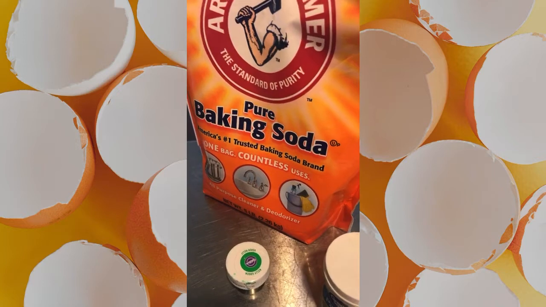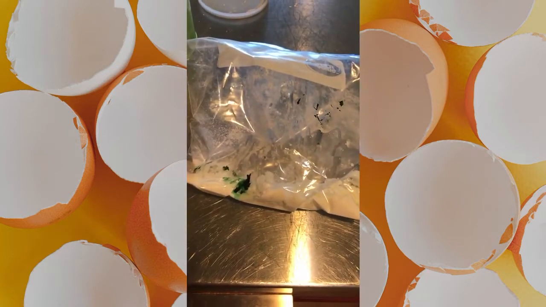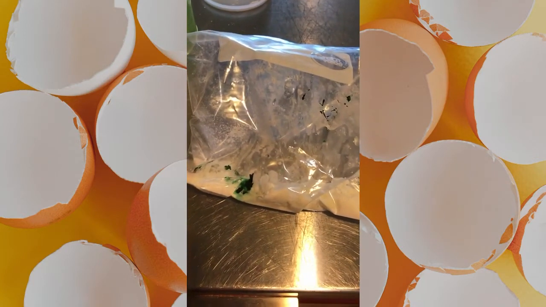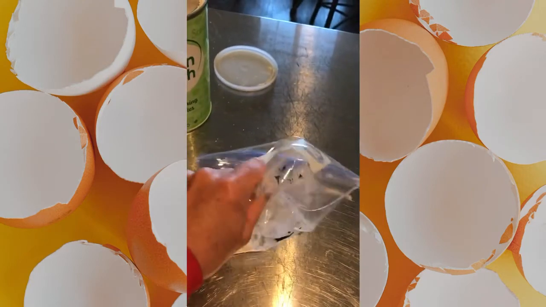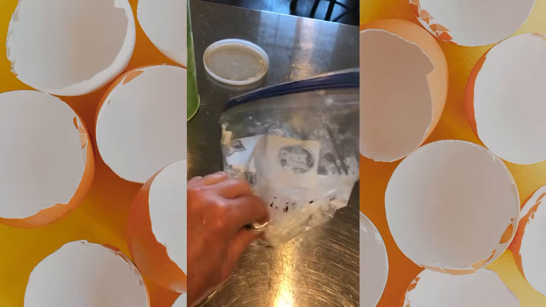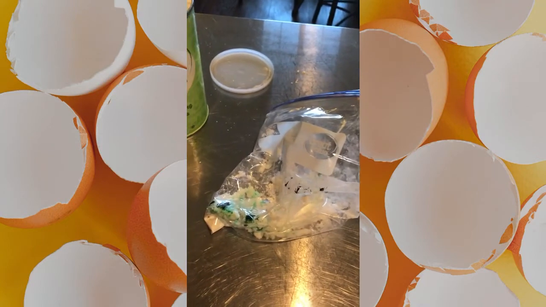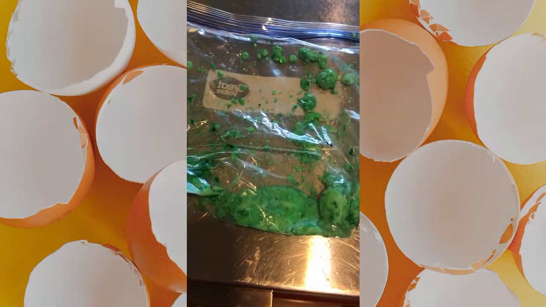I also have some toothpicks to get my food color out because this is not the drip drip kind. Okay, I put all my ingredients for my fizzy dinosaur egg into the bag, and then I'm going to use my hand to mix it up. Got to mix in all that color and all that water. Okay, there we go. It's all mixed together.